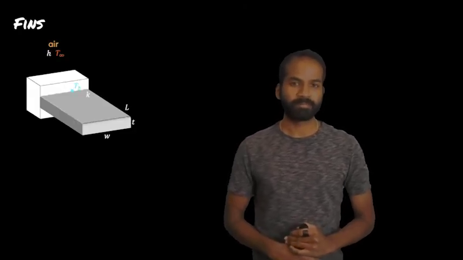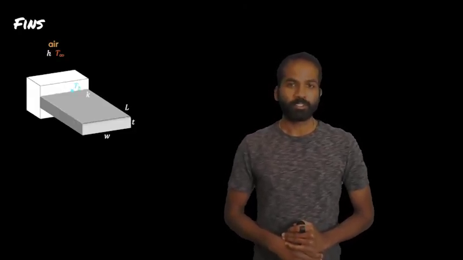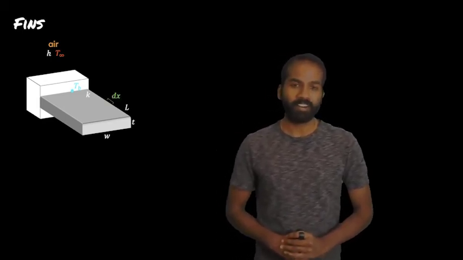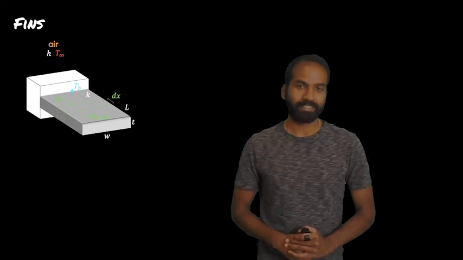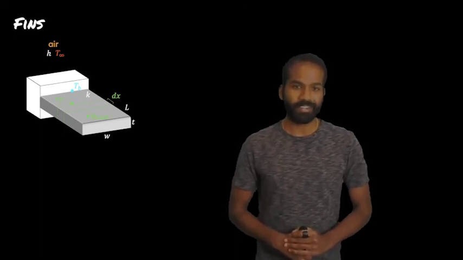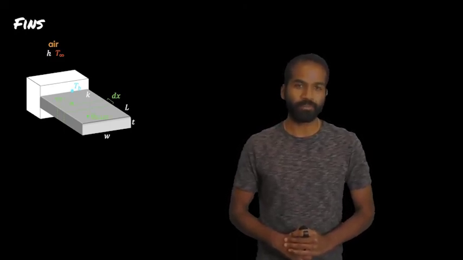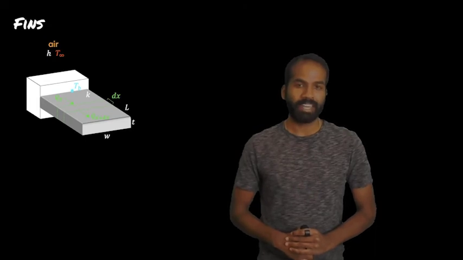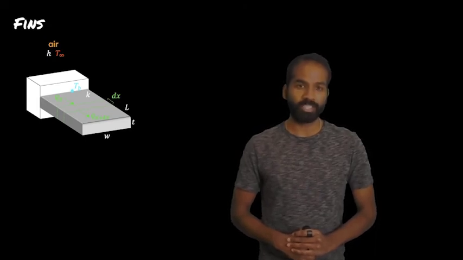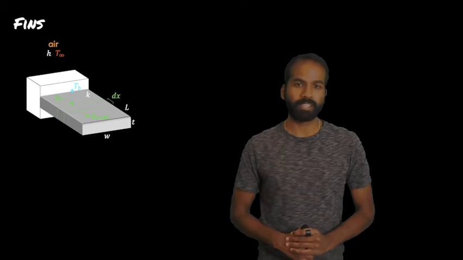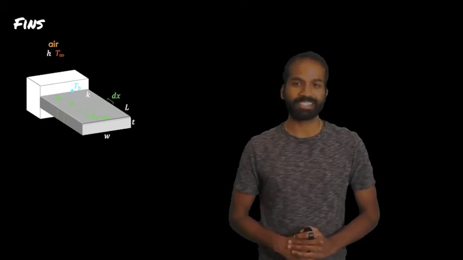Let's now conduct a shell balance on this single fin. The differential volume over which we'll conduct the shell balance is given by a length dx. There's a conductive heat current coming into this differential volume given by Q sub x, and a heat current which leaves this differential volume given by Q sub x plus dx.